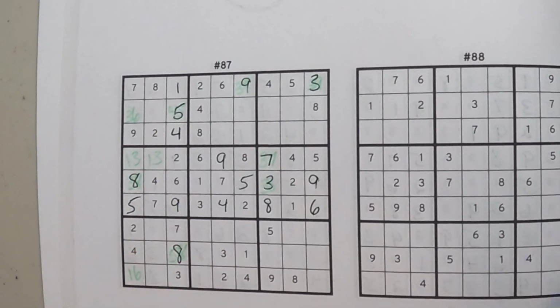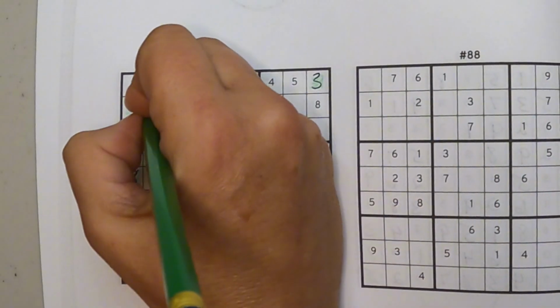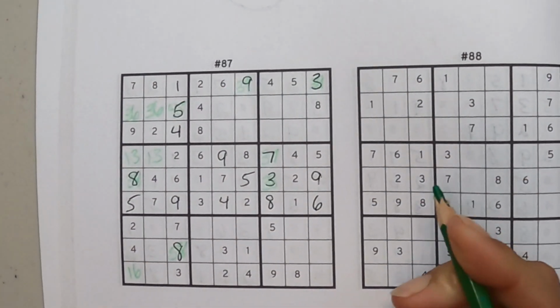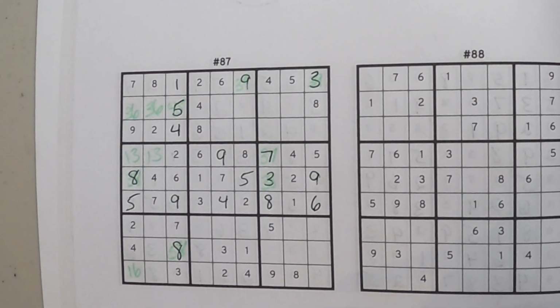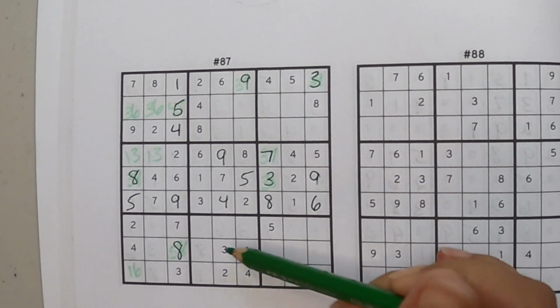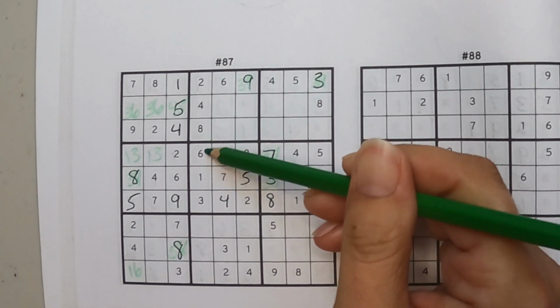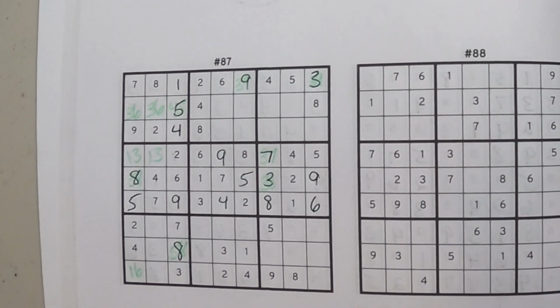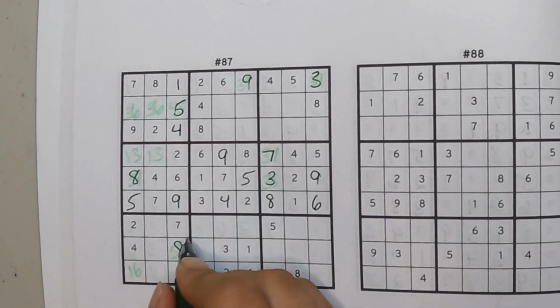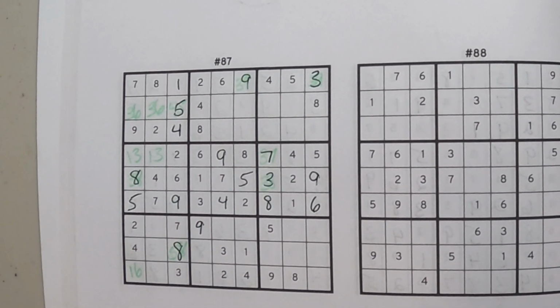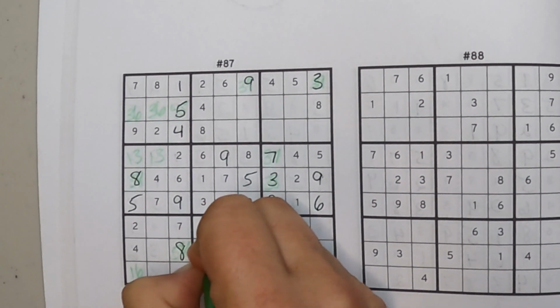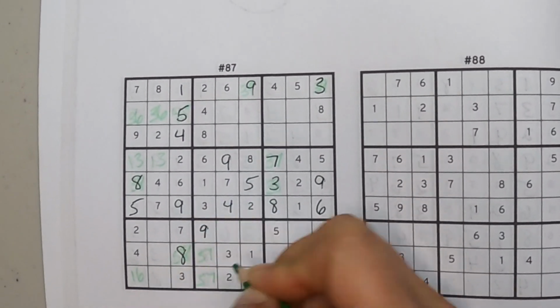For this box now, we're missing 3 and 6. So 3, 6. For this column, we're missing 5, 7, and 9. We've got 5 and 7 here, so this is our 9. I don't see any other help. So 5, 7, 5, 7.